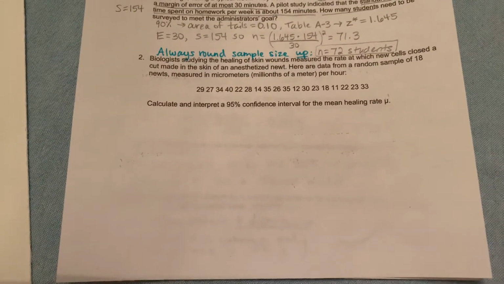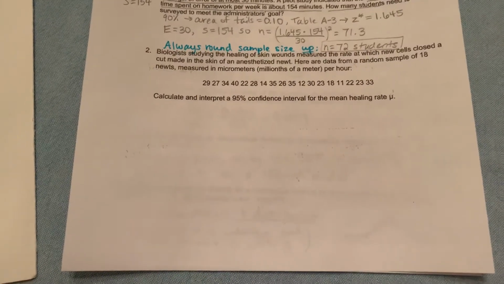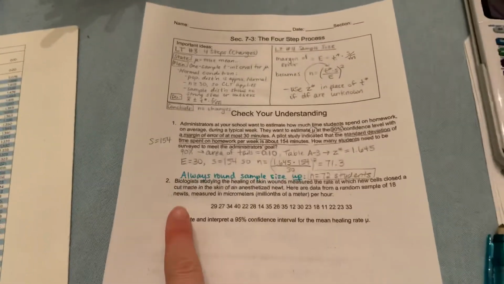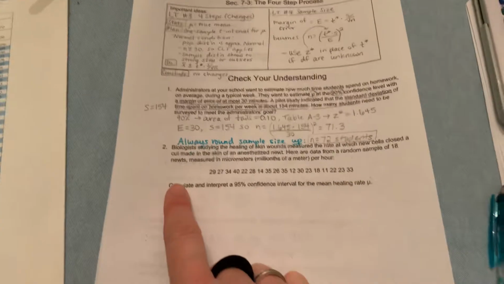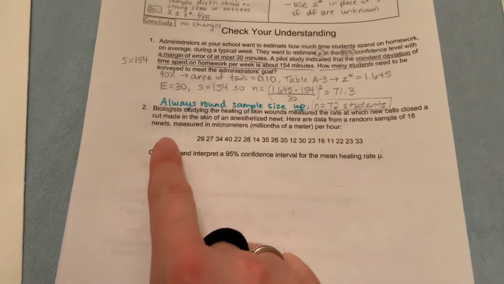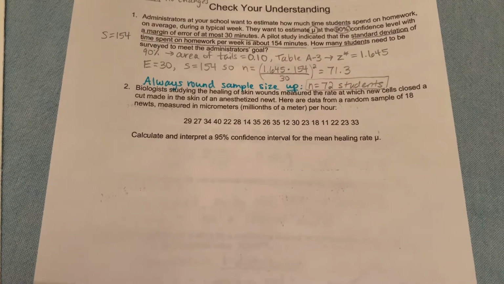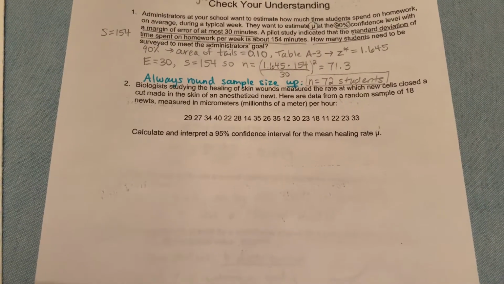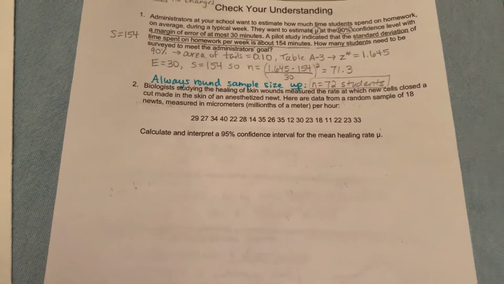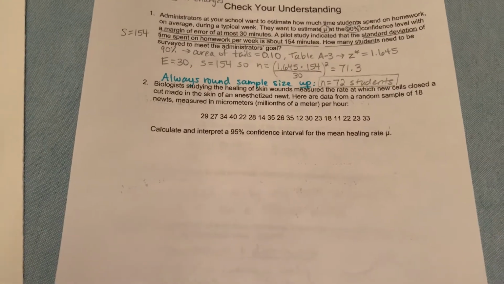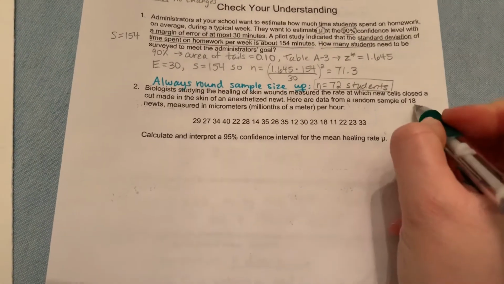Okay, so this is more like something that you will see in your homework, this type of problem. So again, this is number 2 and number 15 in the Check Your Understanding. It says, biologists studying the healing of skin wounds measured the rate at which new cells closed a cut made in the skin of an anesthetized newt. Interesting, okay. So here are the data from a random sample of 18 newts.